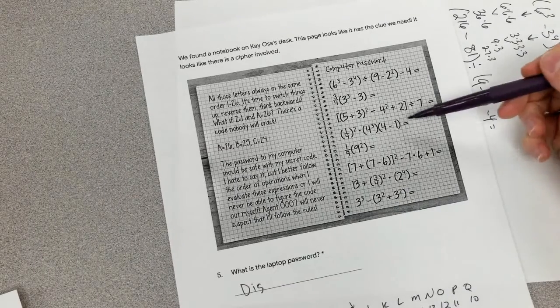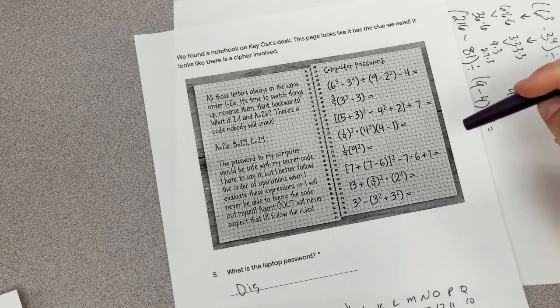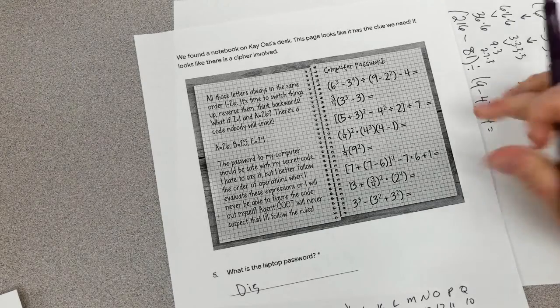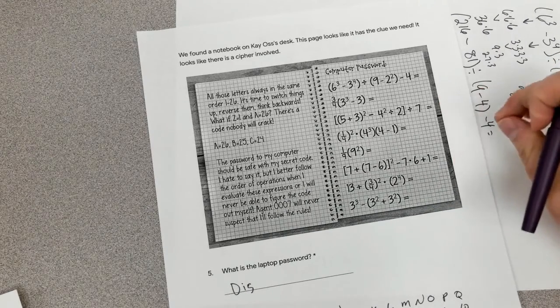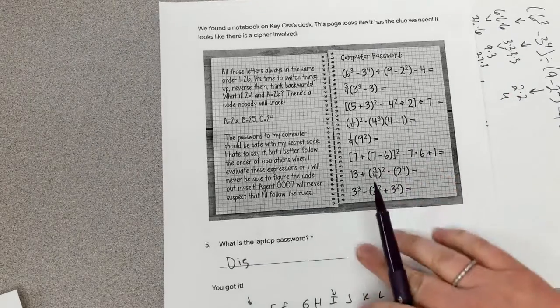So you still have 1, 2, 3, 4, 5 more to do. It's really not that difficult. You just have to remember the different fraction operations and knowing the order. So I'm going to let you do the rest of that on your own. Moving on.